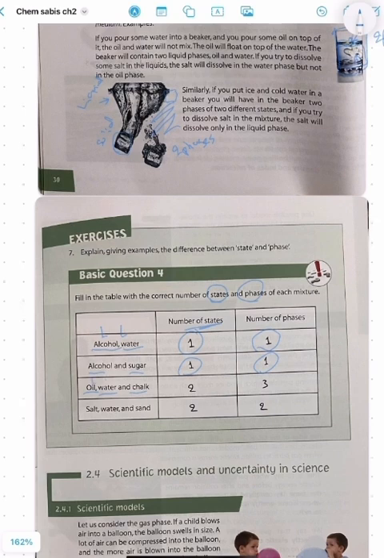This is liquid. This is also liquid. Will chalk dissolve in water? No, it's a solid. How many states do we have? Solid and liquid, so two states. How many phases do we have? We will have three phases. Why? Because let's say we have a glass of water. We'll have water here, oil above it, and bits of chalk suspended in the liquid. So you'll have three different phases.